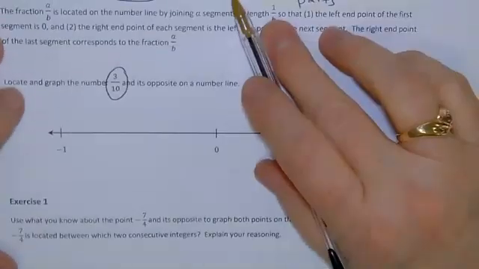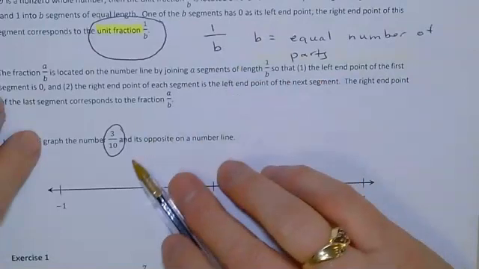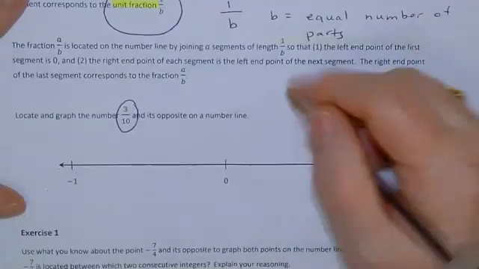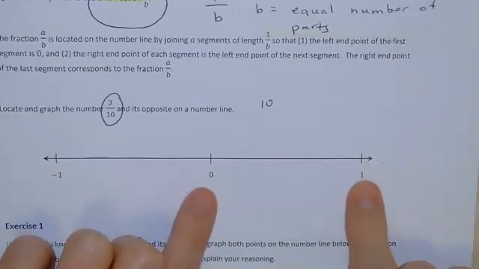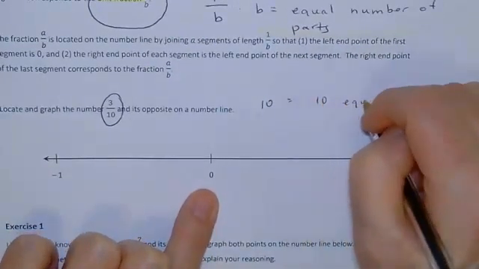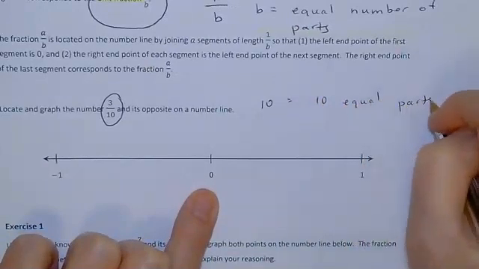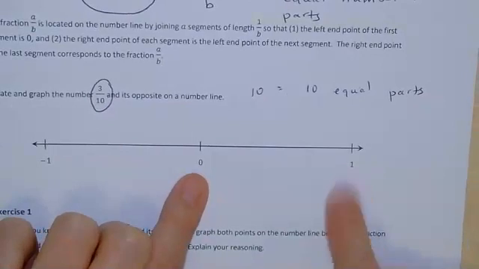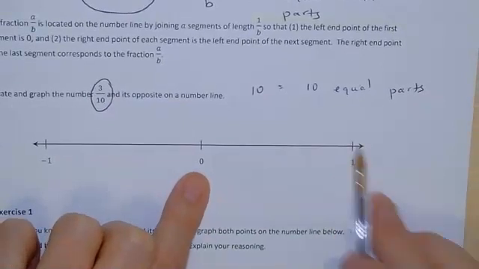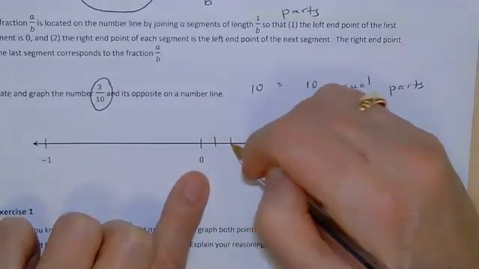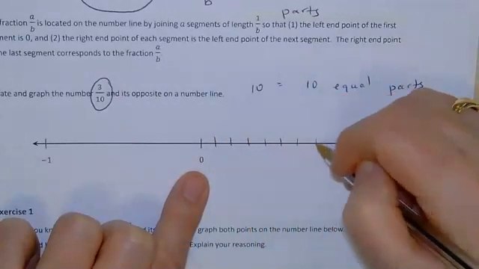B is the denominator, right? So what's my denominator this time? 10. I need to make sure that between 0 and 1, there are 10 equal parts. So how many tick marks do I need between 0 and 1? Not 10, because this counts for one of them. 9, it's always one less. So put your 9 tick marks in. 1, 2, 3, 4, 5, 6, 7, 8, 9.